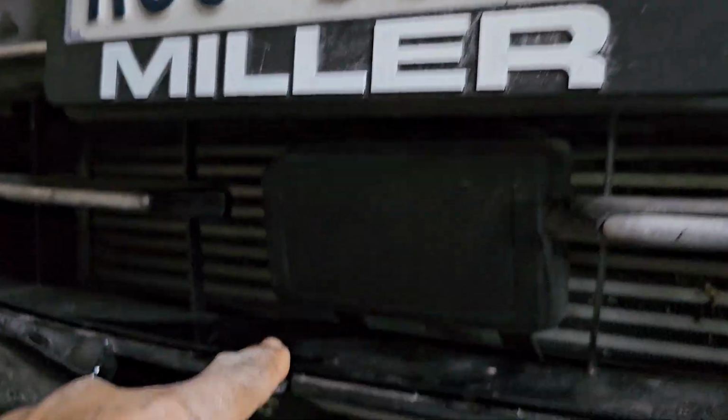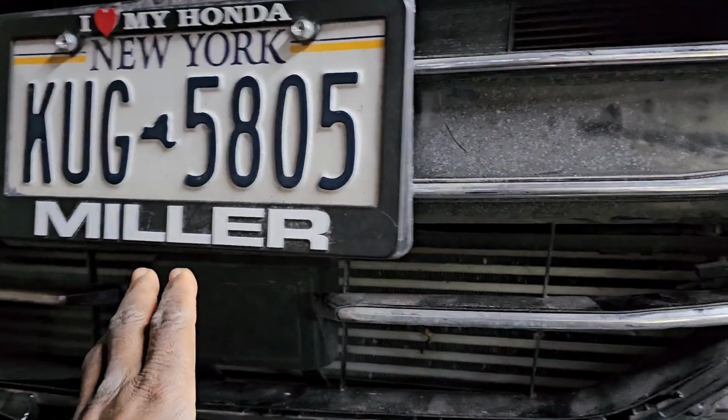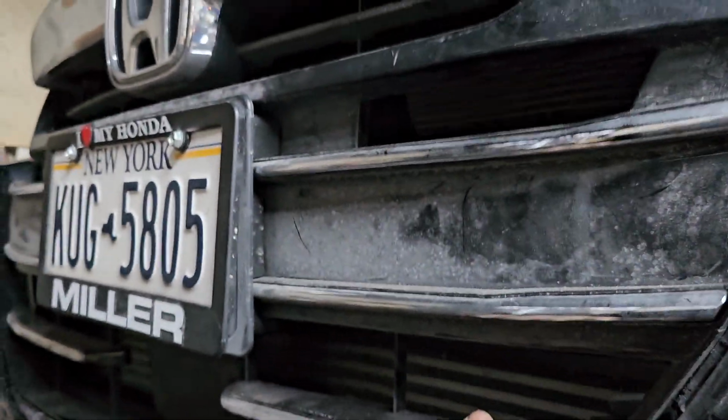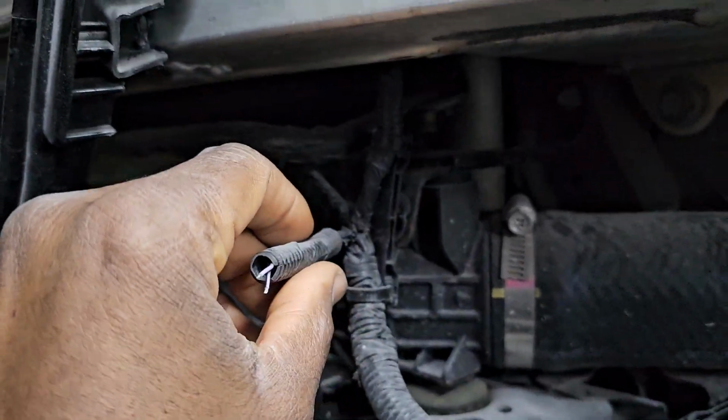And we also have the radar aim sensor here that was no good, and also the one on the windshield needs to be adjusted. The exterior cooling temperature sensor, which is here, you see this here, we have a code.